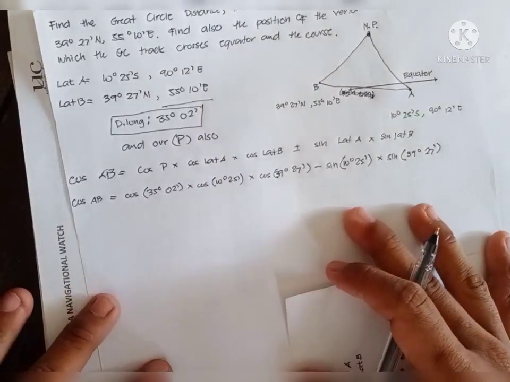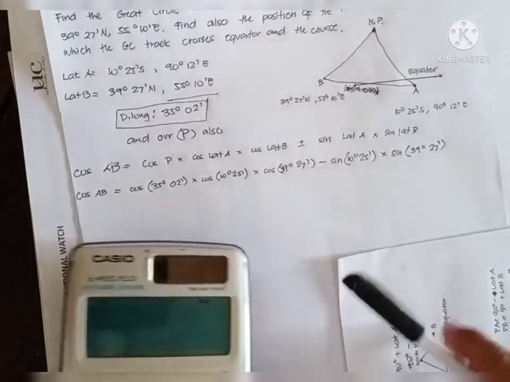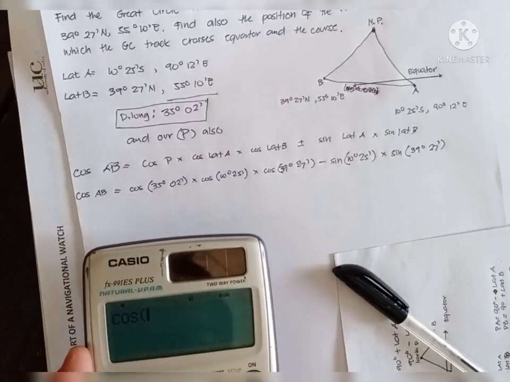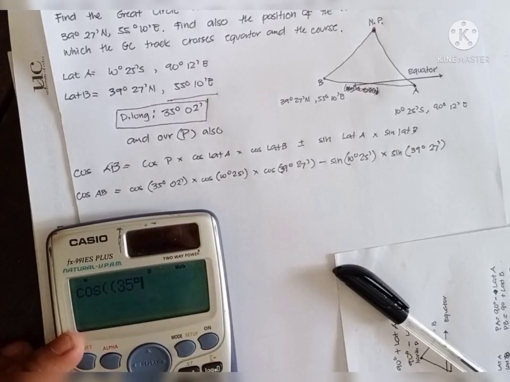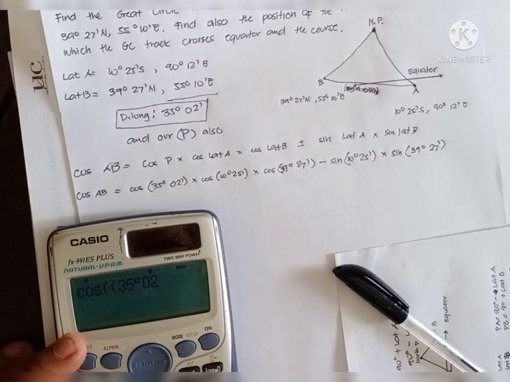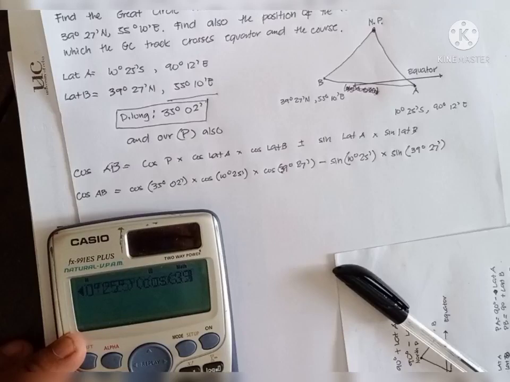So get your calculator. So here, cos 35 degrees 02 minutes times cos 10 degrees 25 minutes times cos 39 degrees 27 minutes.